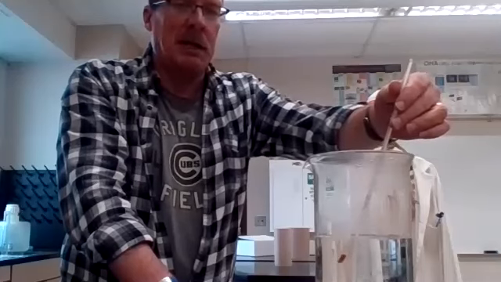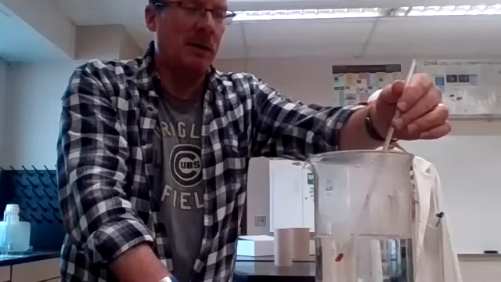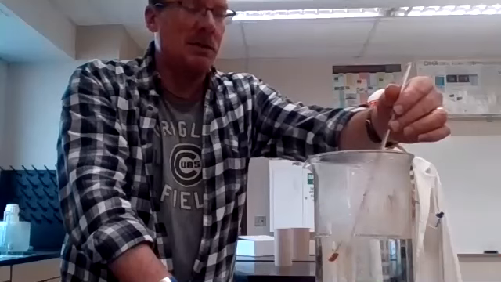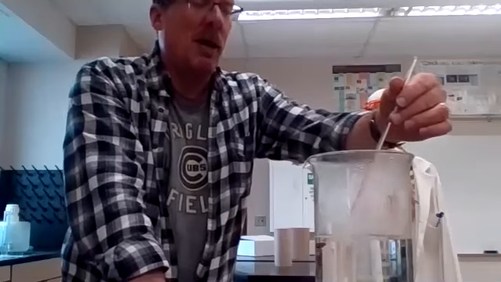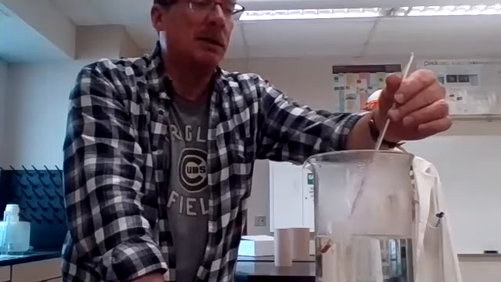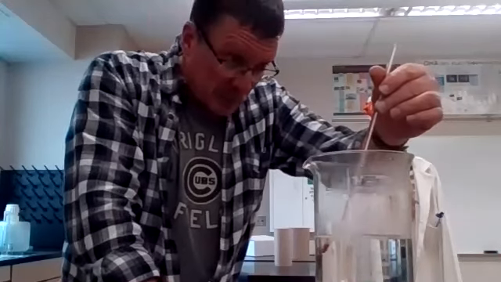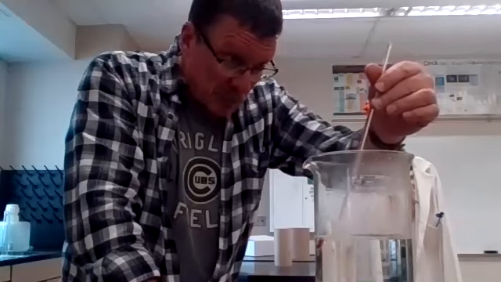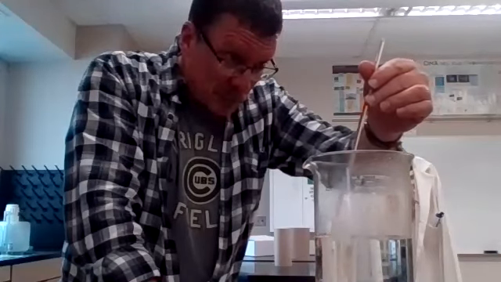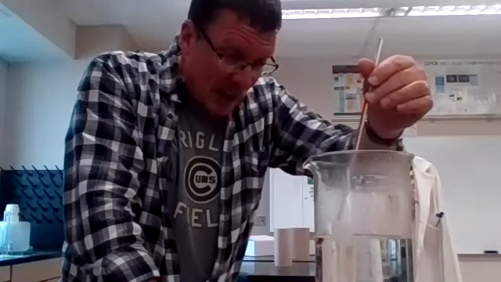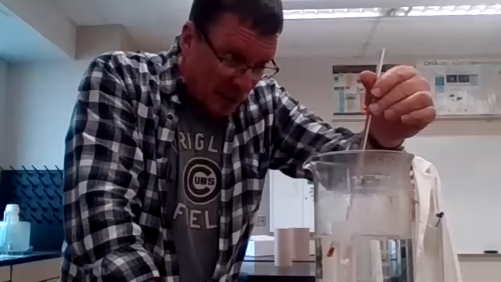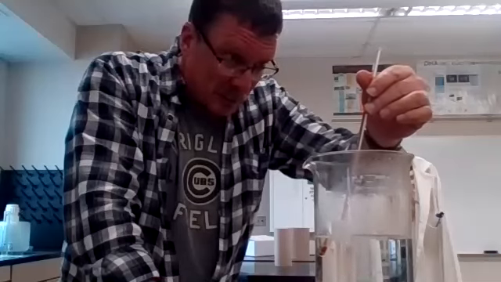And this is the exciting part of the lab. This is where the thrills come in as you sit and watch me stare at a thermometer till the temperature equilibrates. And it appears that we are happy boiling at 98 degrees Celsius.